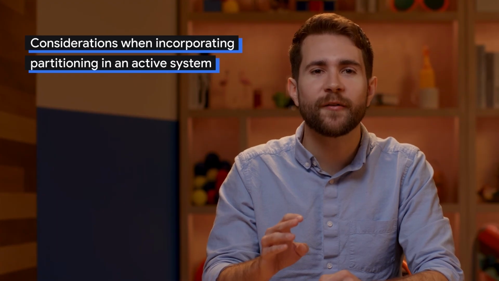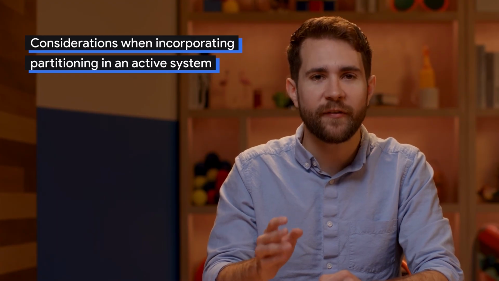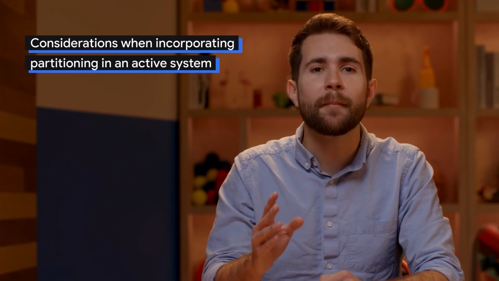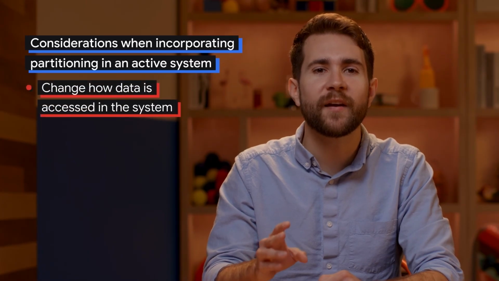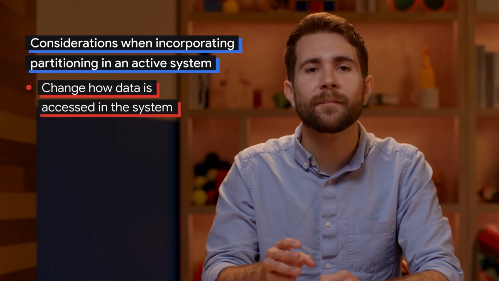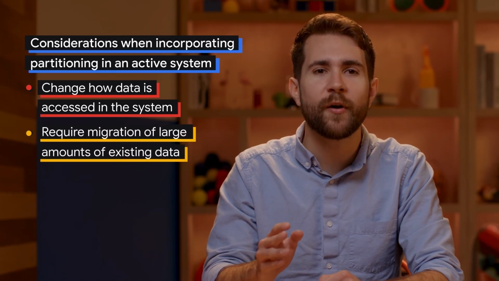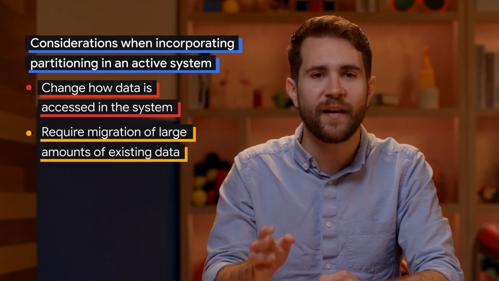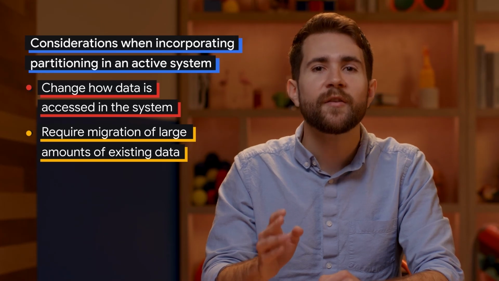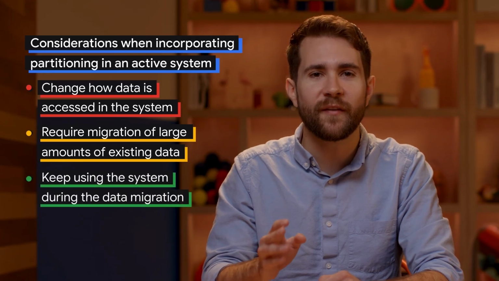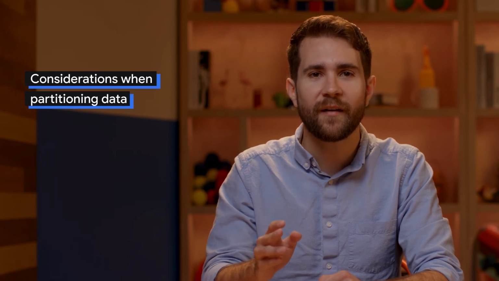There are three key considerations when incorporating partitioning into an already active system. First, it may be necessary to change how data is accessed in the system. Second, dividing data into different partitions will require the migration of large amounts of existing data. And third, users will want to keep using the system during the data migration. Now, let's dive into important considerations when partitioning data.